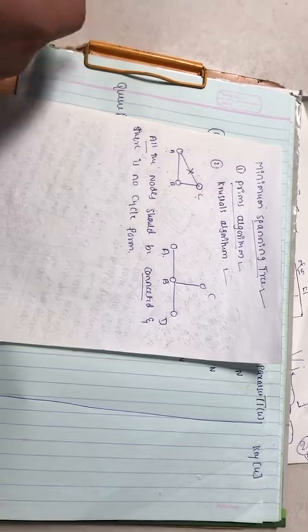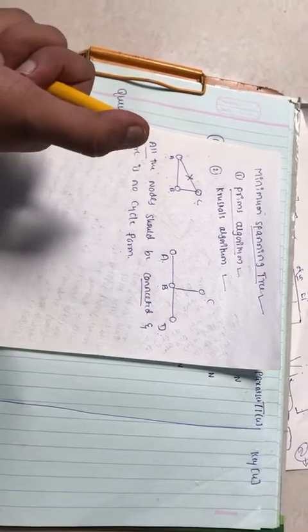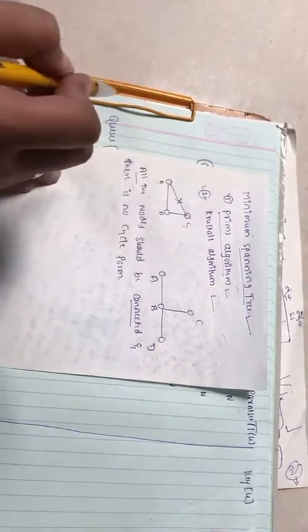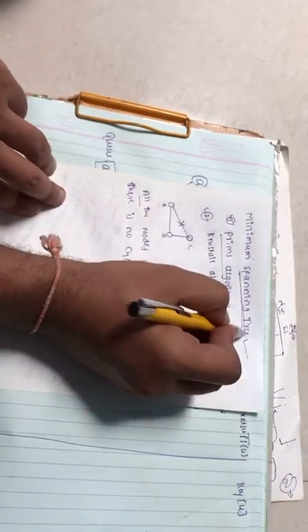Good morning friends. Today we are going to discuss the spanning tree under the greedy algorithm. Under this we are going to discuss two important algorithms. The first one is Prim's algorithm and the other is Kruskal's algorithm. Before discussing these algorithms, we first need to understand what is meant by a spanning tree.